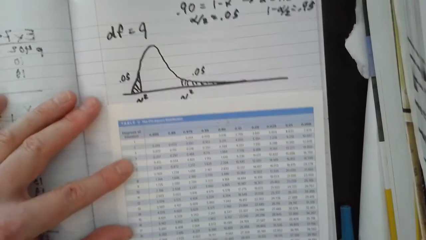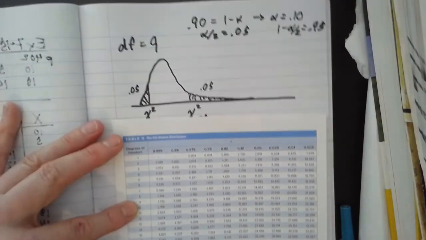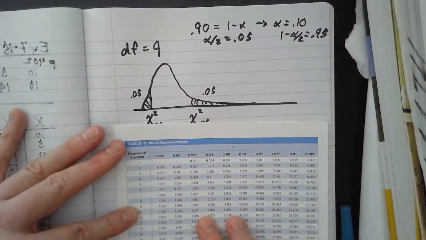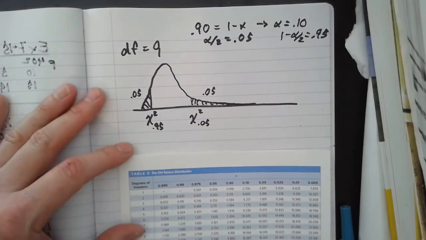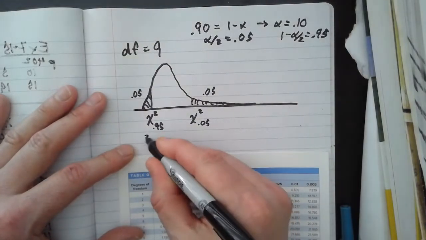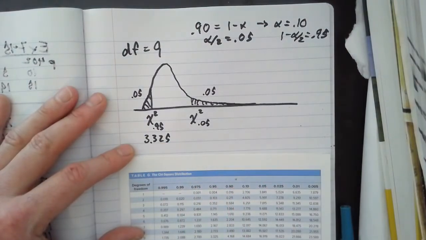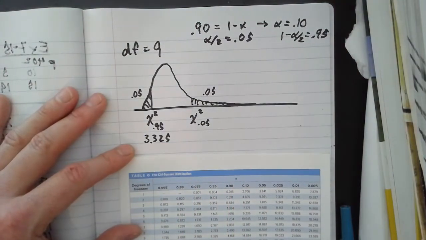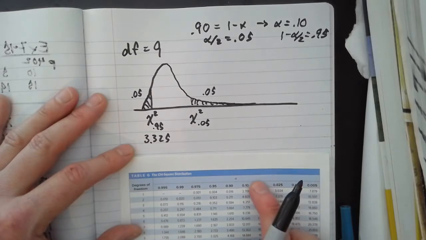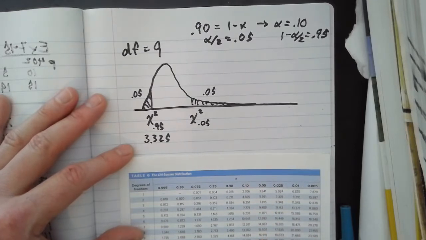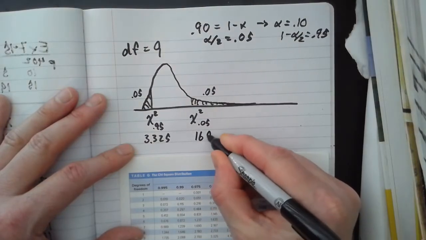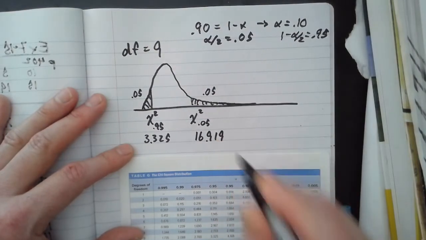Okay, so here we are down at 9 degrees of freedom. We're all the way over here for our 0.95, so this one is 3.325. Then for 9 degrees of freedom, the 0.05 column, it's 16.919.